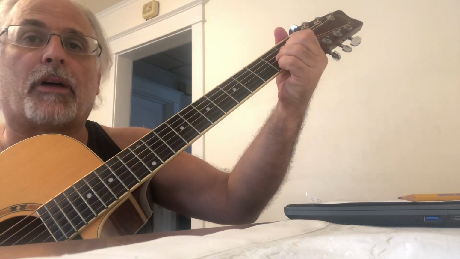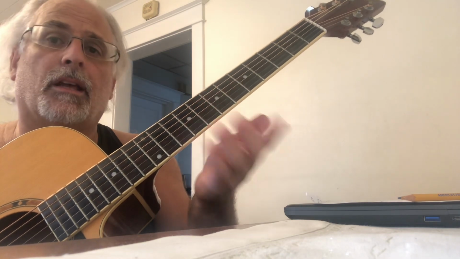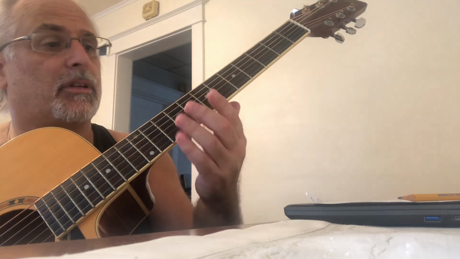But what's really great about this chord, I know I'm not a singer, but I'm going to sing a verse or two of Duke Ellington's Sophisticated Lady. And I'm going to show you how you can use this diminished chord.